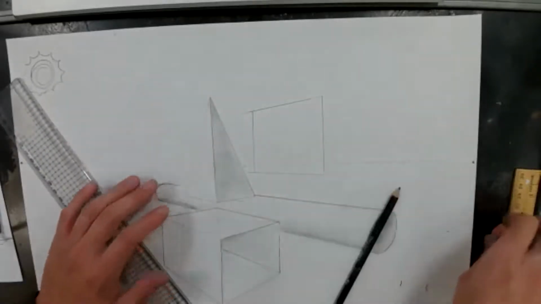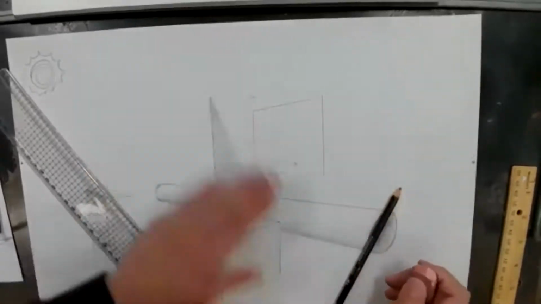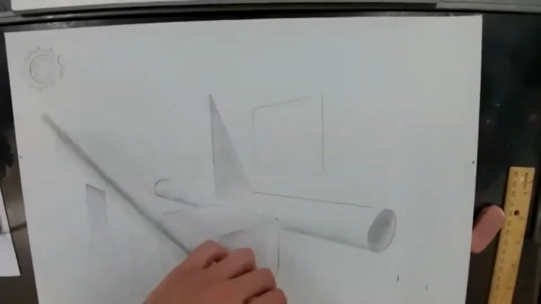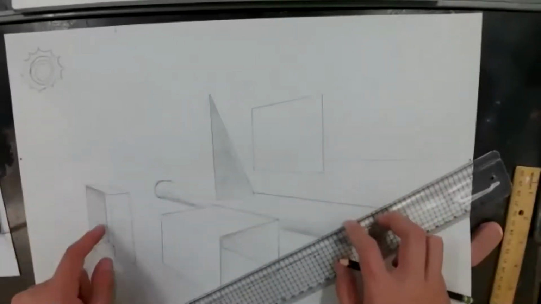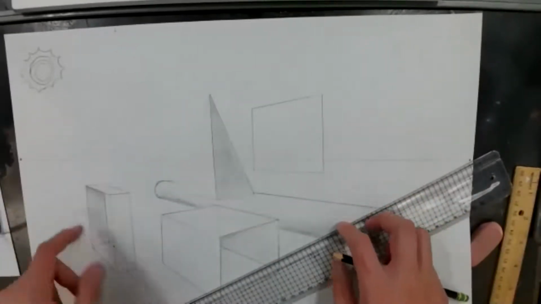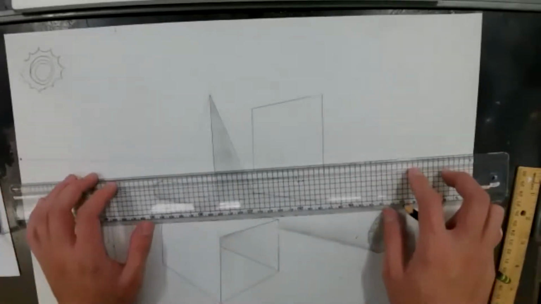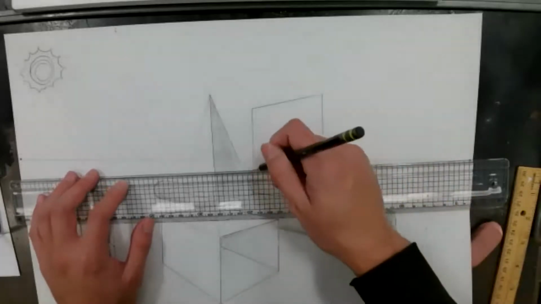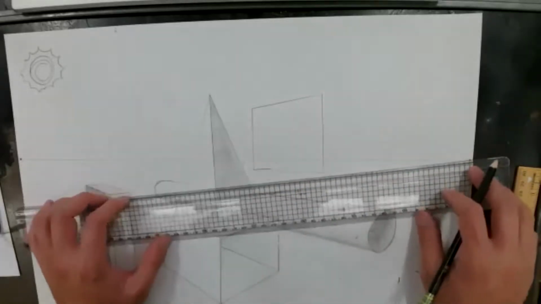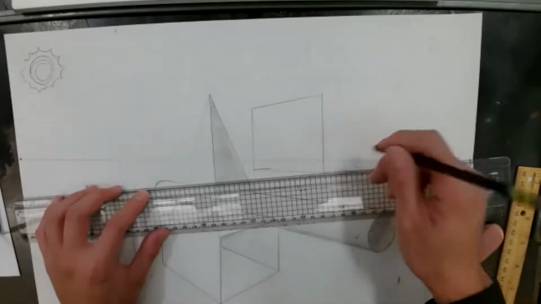Okay, so we got a square in space. Let's have another open square like this one in space. So again, connecting my lines to the vanishing point.